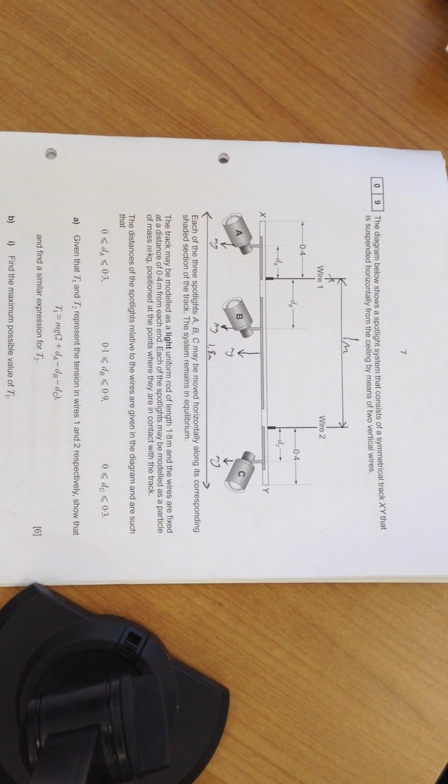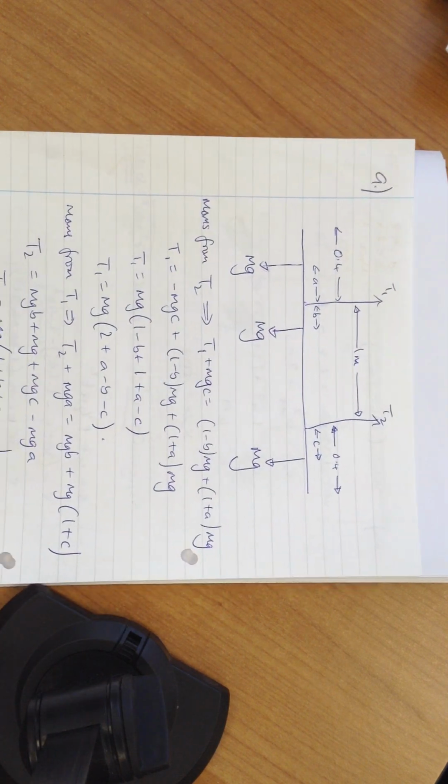All you've got to do is take a deep breath and draw the diagram like you would in class, like it was normal weights. Put in the information, take moments from the one wire, do all the algebra, take moments from the other wire, do all the algebra, and it comes out, right? So let's go through it.